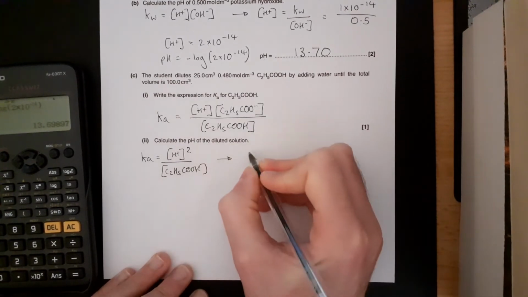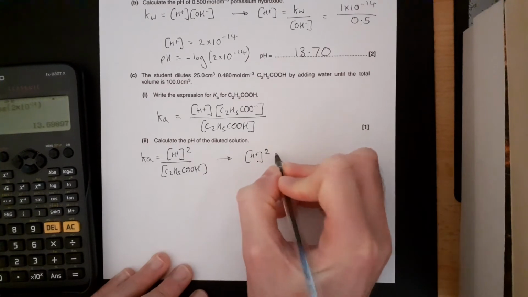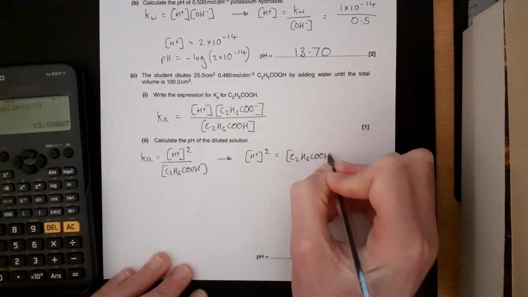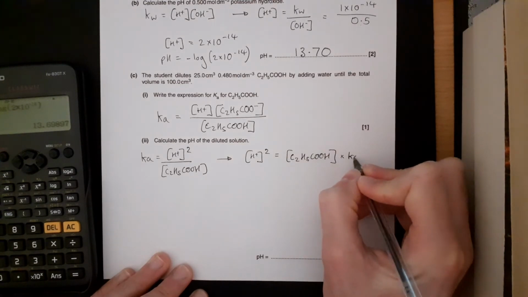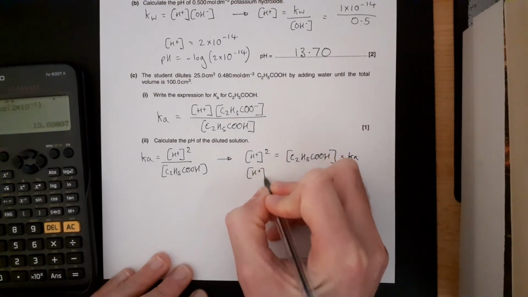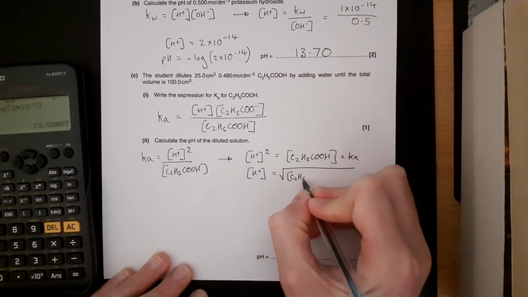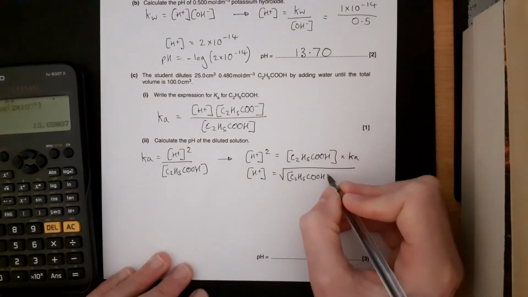We're then going to rearrange that, and we end up doing the square root. If you've watched the videos on the acids and Ka topic, you should hopefully be very familiar with this by now.